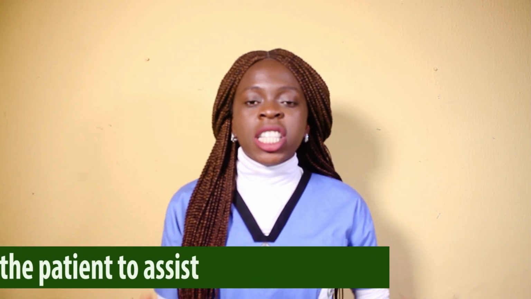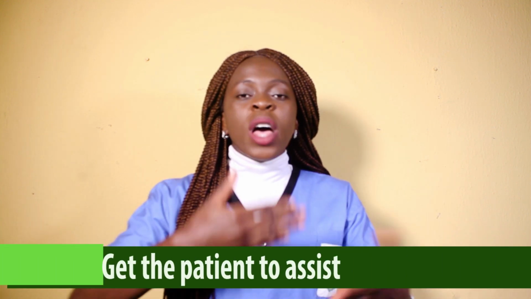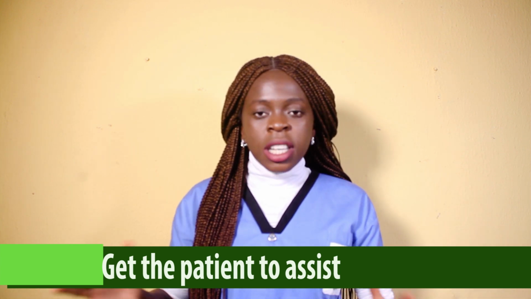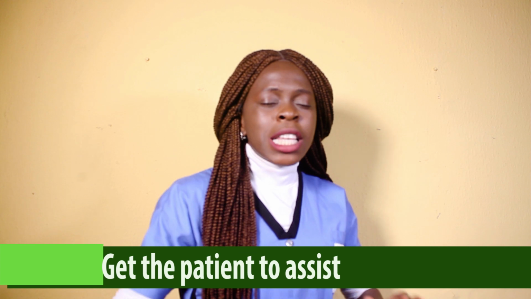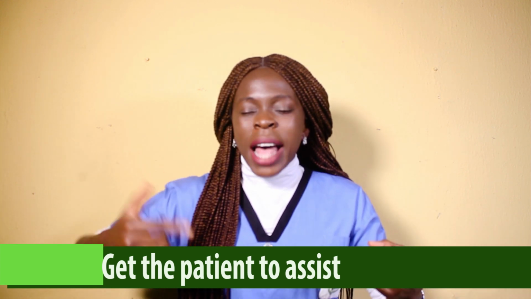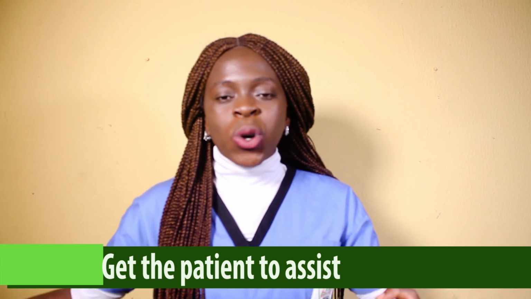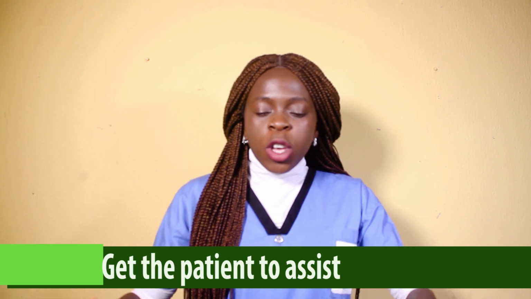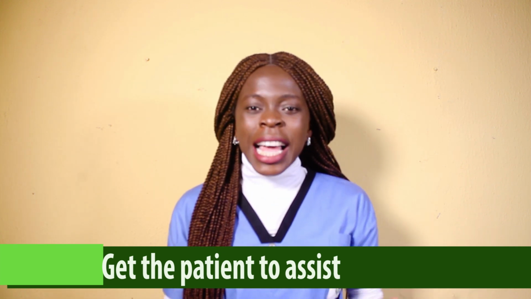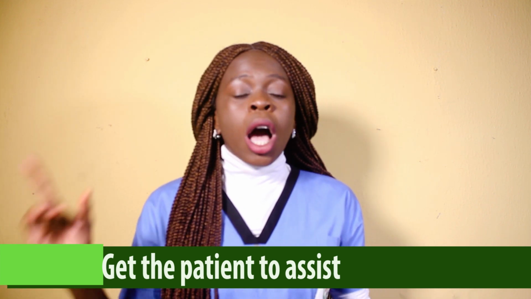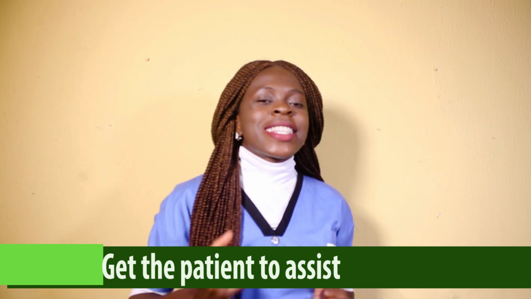Then the next thing I have to tell you is to get the patient to assist. You have to assess your patient first. Is my patient unconscious? Is my patient able to move? Is my patient sleeping? You have to assess the condition of your patient first. Then you get the patient to assist. Madam, as I'm raising you up, you put your hand on my shoulder, things like that. Get the patient to assist as much as they can, but do not allow them to overexert themselves.